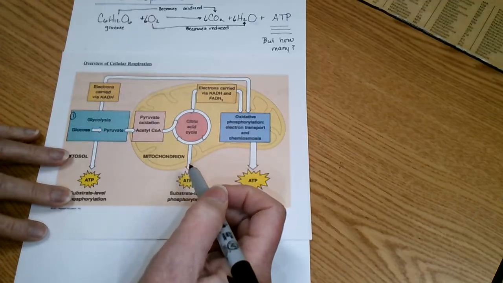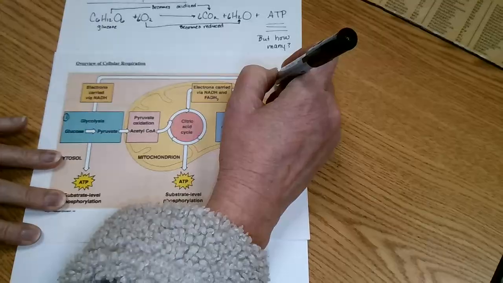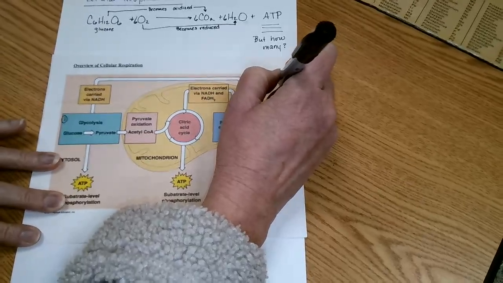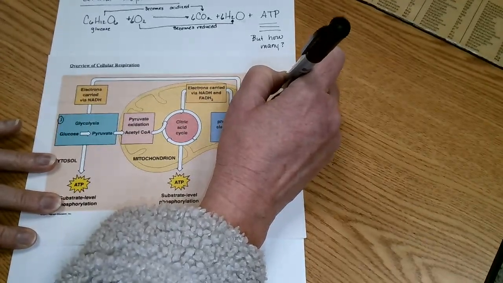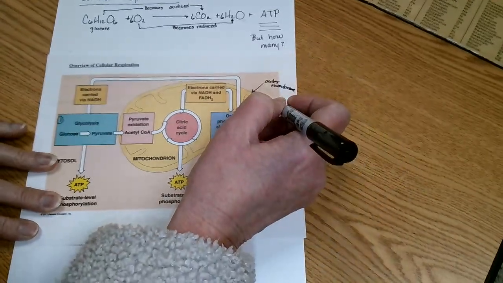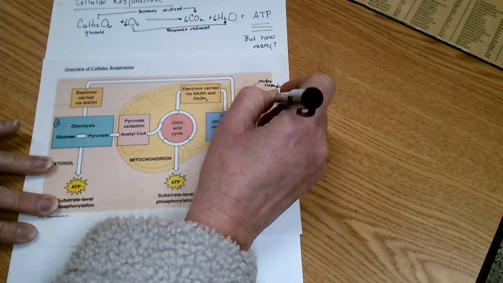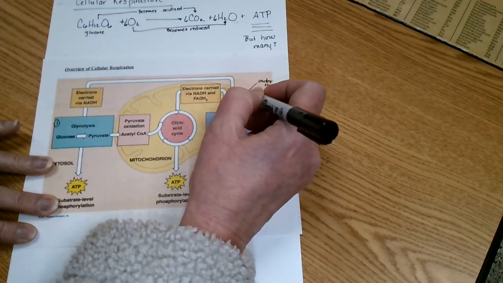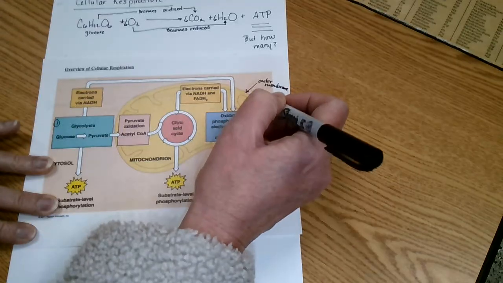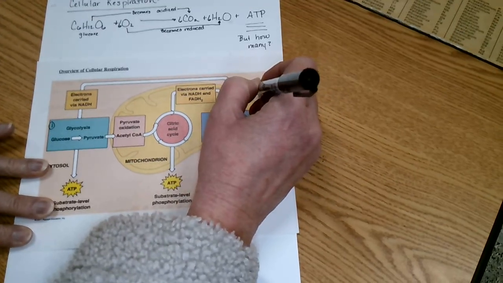Okay, so let's remember our mitochondria has, yes, that outer membrane, that is called the outer membrane. Then it has an inner membrane. Okay, in between is the inner membrane space. That's a very important aspect there.